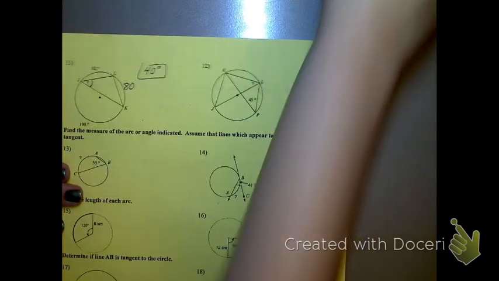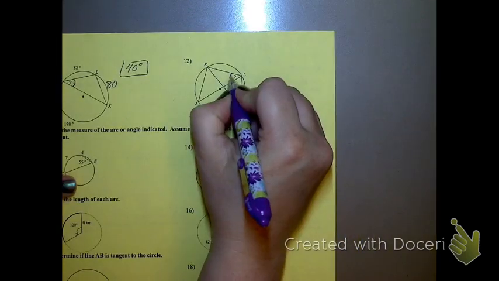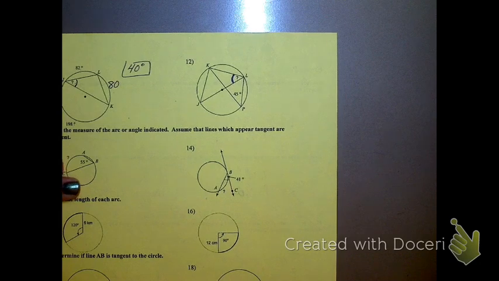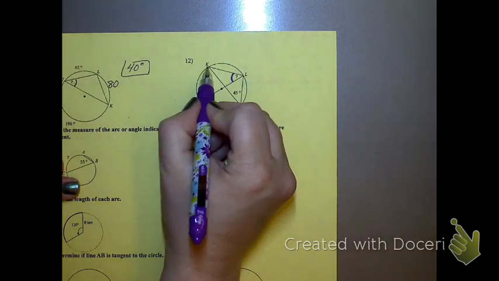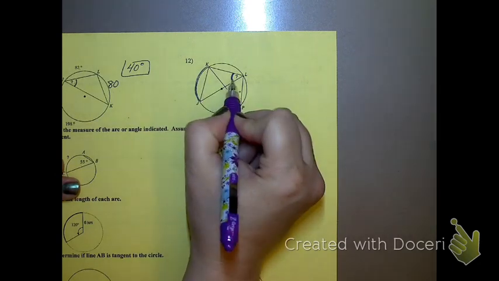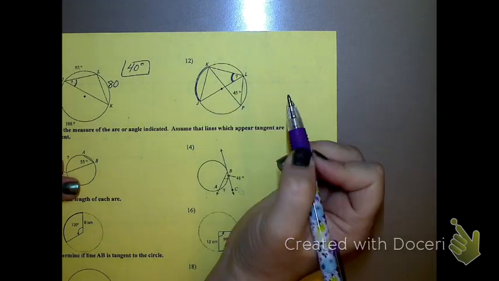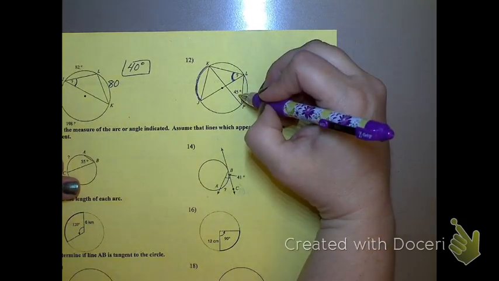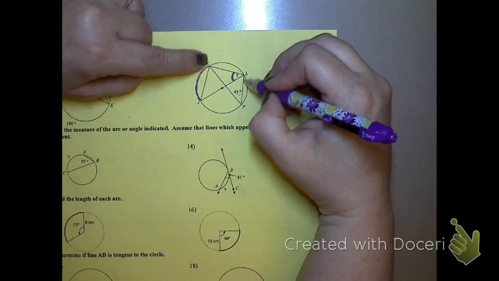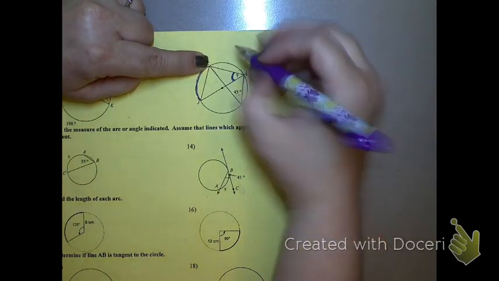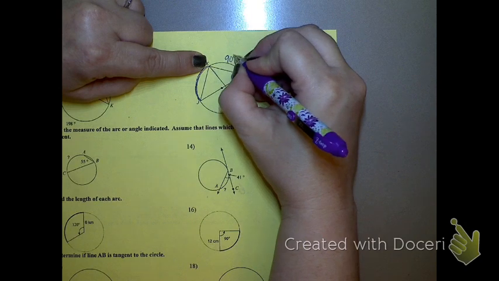All right, and finally, we've got this guy right here. What is the intersected arc here? Looks like this is the arc. So if I can find this arc, I cut it in half to get that angle, right? So let's see. I know a couple things. If this angle is 45, what is its intersected arc? Wouldn't it make up the arc KL? So if this is 45, KL is 90.